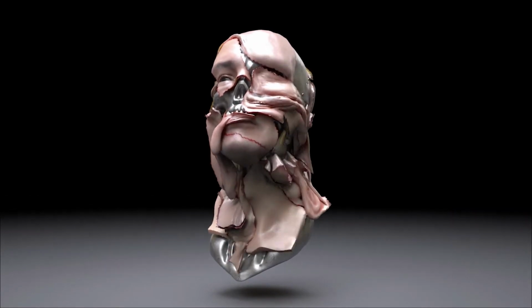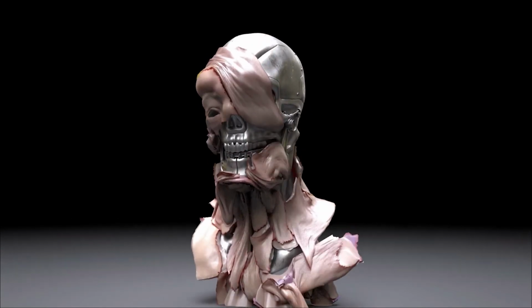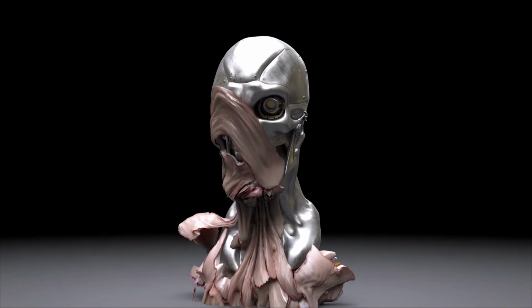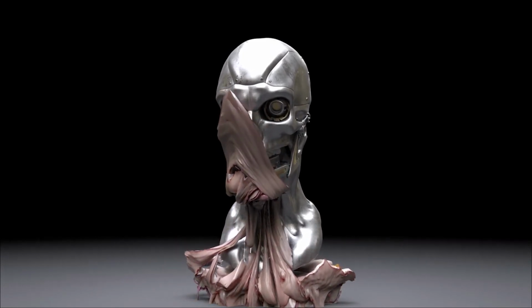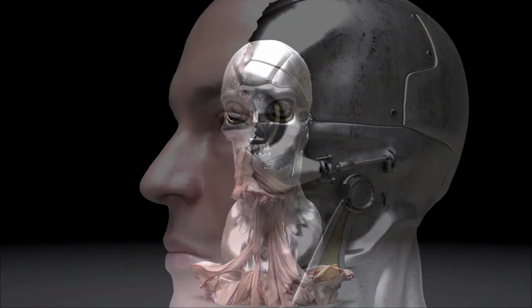But what is interesting here again is this idea that this is an FEM simulation. So the skin really has this almost fluid dynamic quality to it that would be really difficult to get from a cloth solver, for instance. Let's take a look closer up.